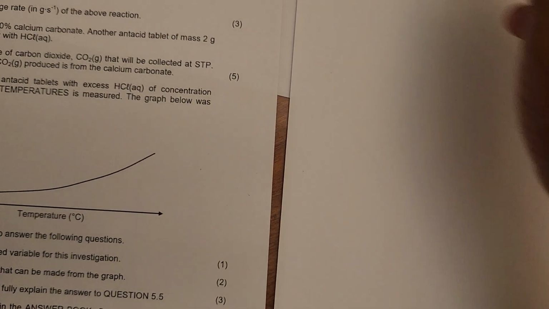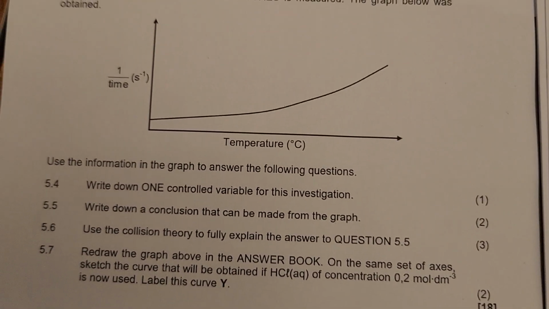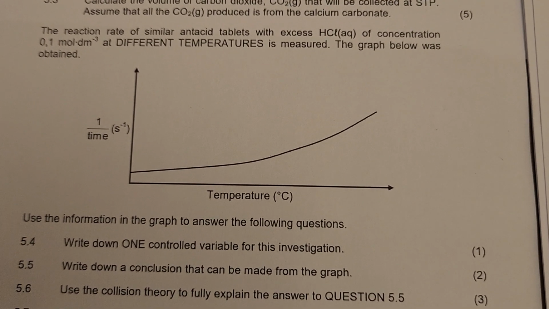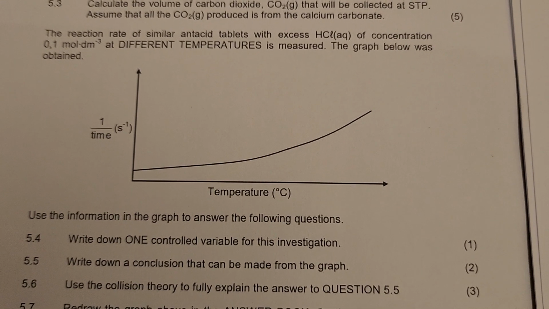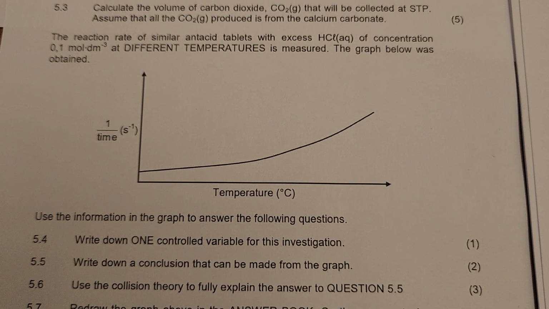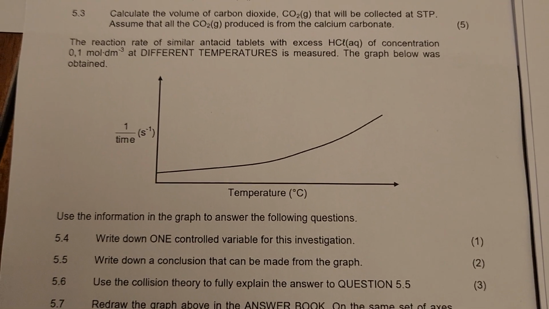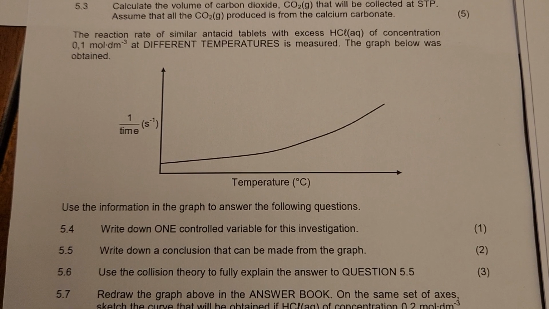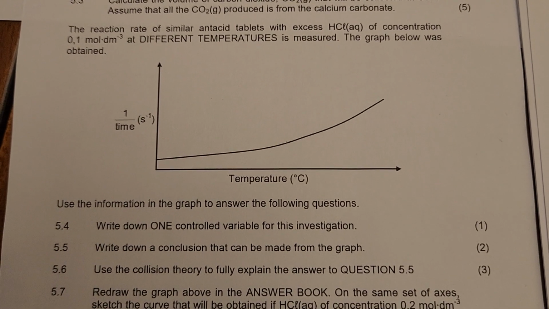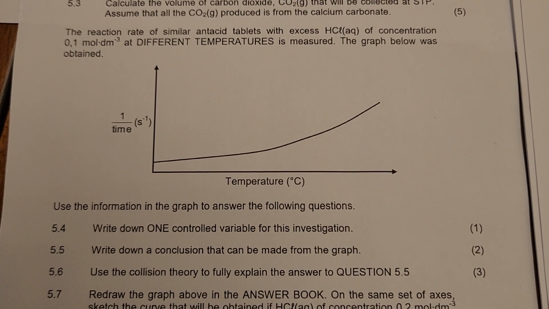Now, this starts from 5.4. According to the question paper, we are given a graph here. They say the reaction rate of similar antacid tablets with excess HCl of concentration 0.1. So this HCl in excess is not limiting. The antacid is limiting, yes, and at different temperatures it is measured. The graph below is obtained.